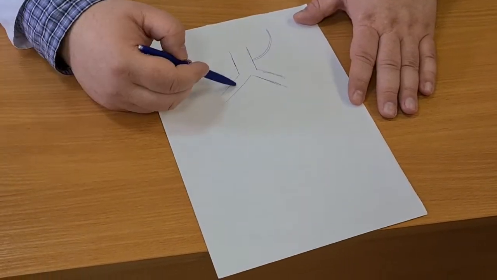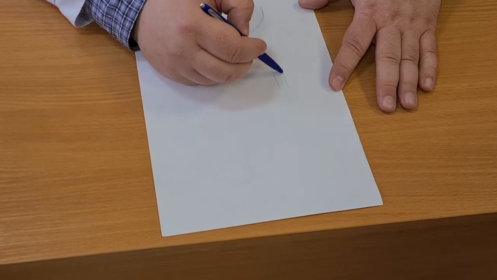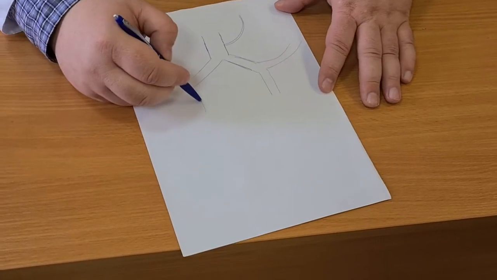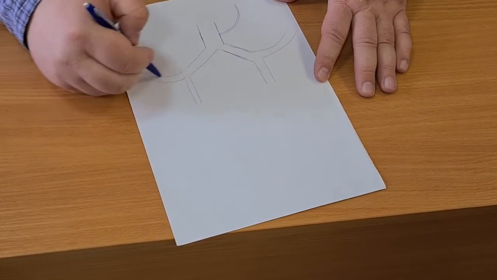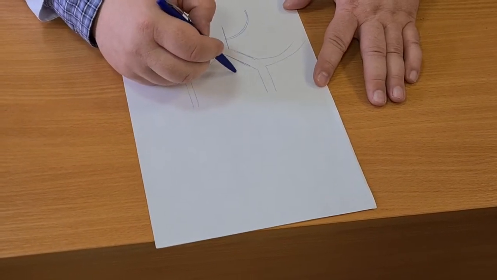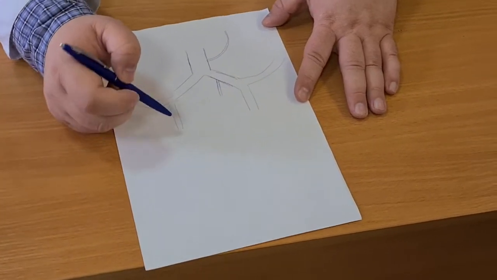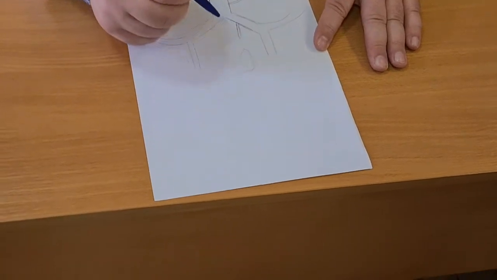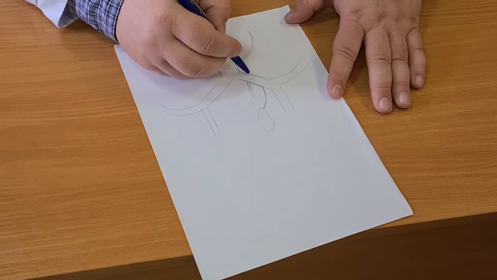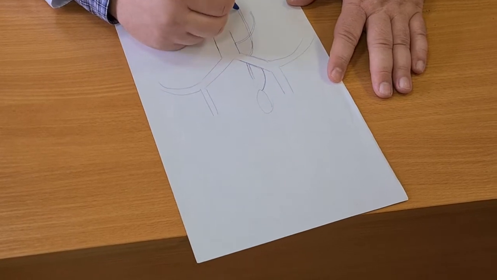Now, the brachiocephalic vein. The brachiocephalic vein forms with the help of the internal jugular vein and the subclavian vein. The brachiocephalic vein receives blood from the vena vertebralis, then the thyroid gland, vena thyroidea inferior, and vena thoracica interna, the internal thoracic vein.